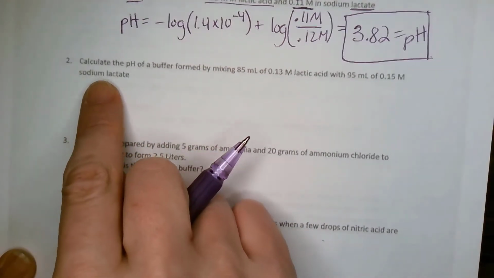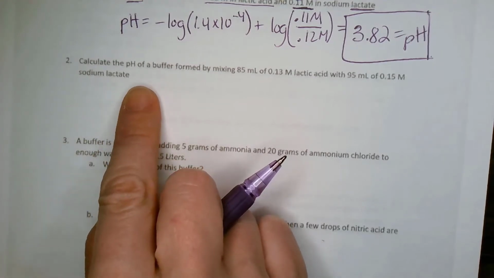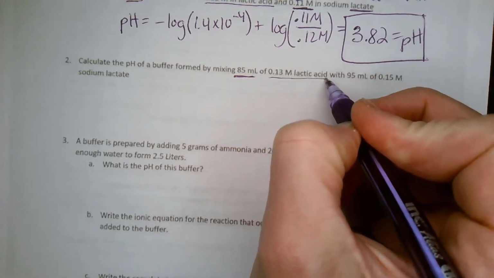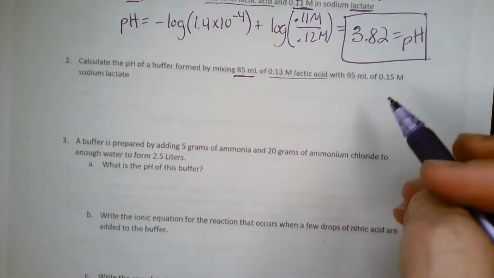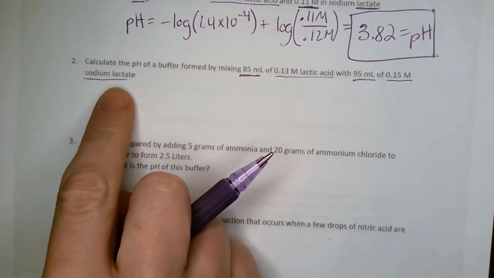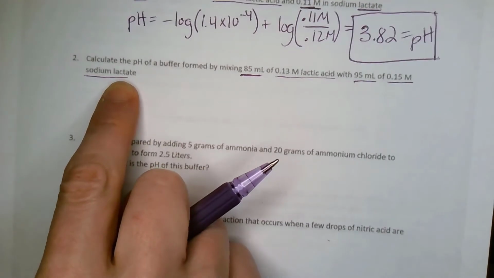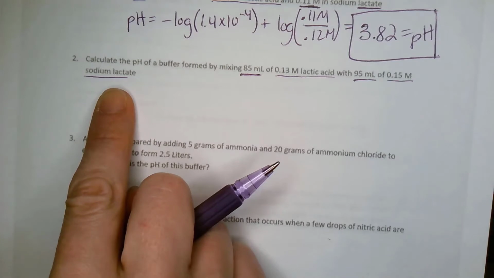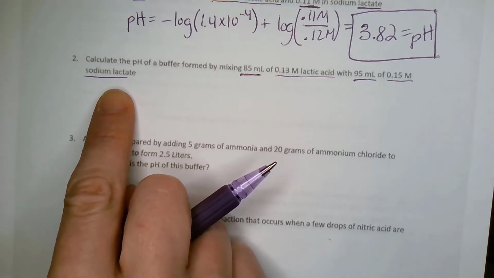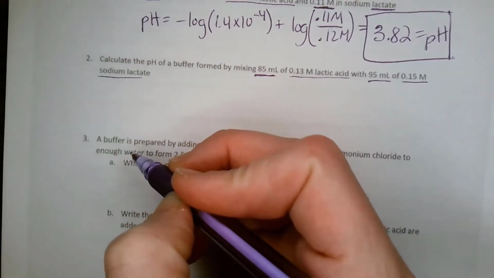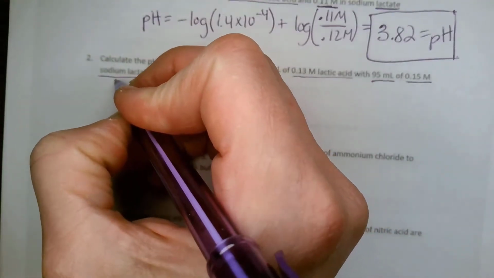All right, let's look at this next one. Calculate the pH of a buffer formed by mixing. Okay, so we're given a volume and a concentration of that lactic acid with a volume and a concentration of the conjugate base. Since we're mixing two different volumes, we need to do our M1V1 equals M2V2 to figure out what the concentration will be when we mix these two volumes together. So let's look at that first. We'll look at the lactic acid.